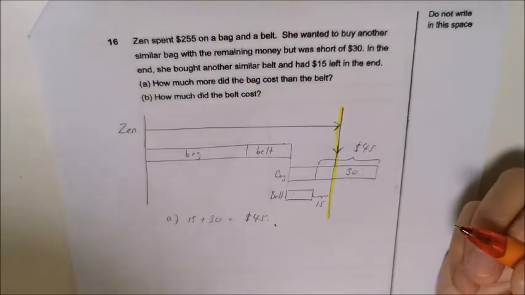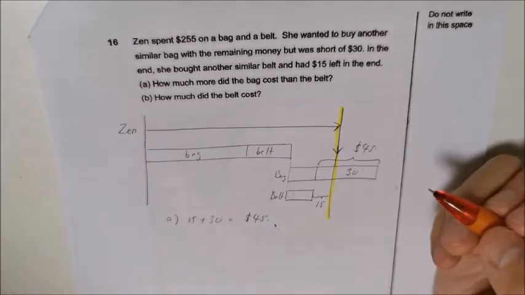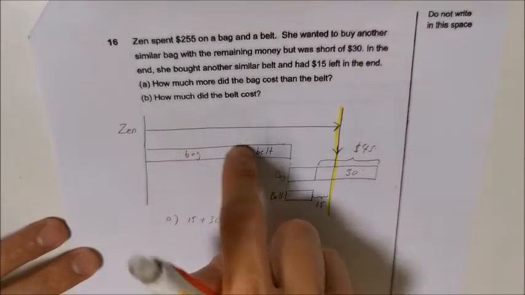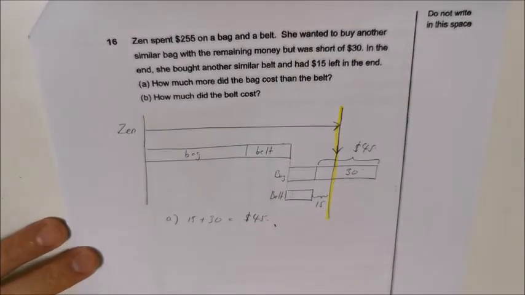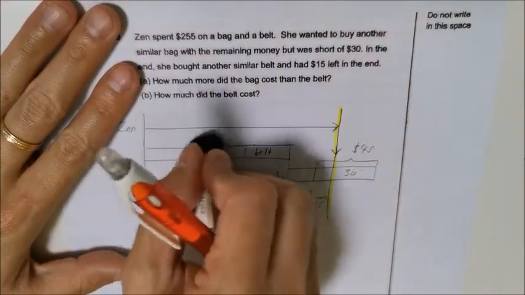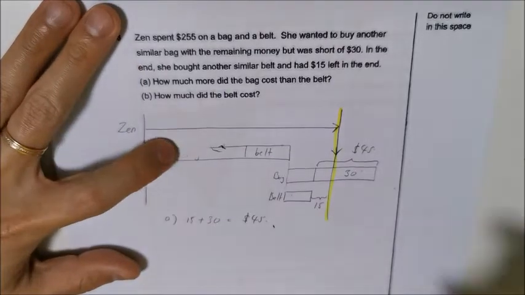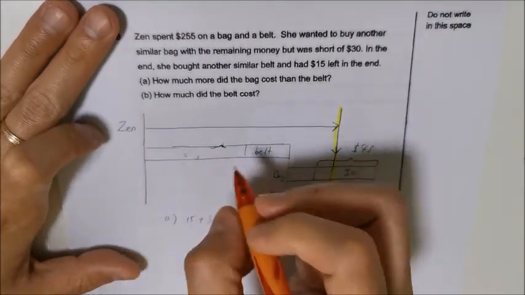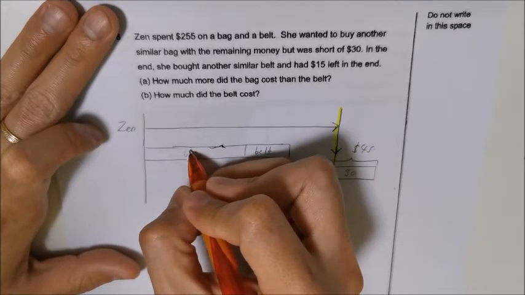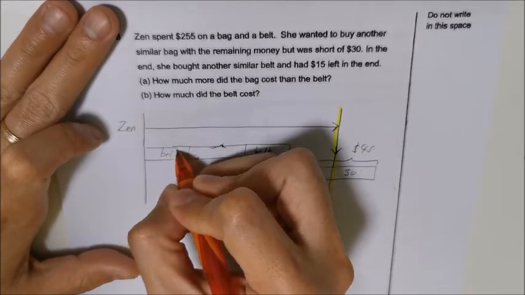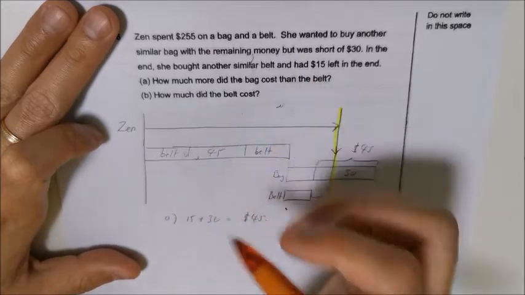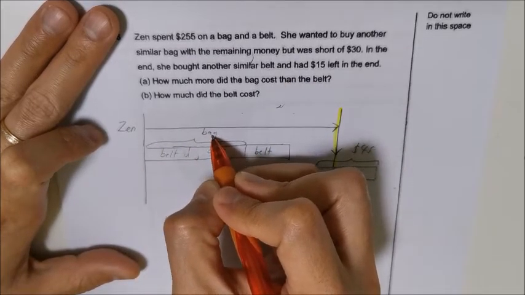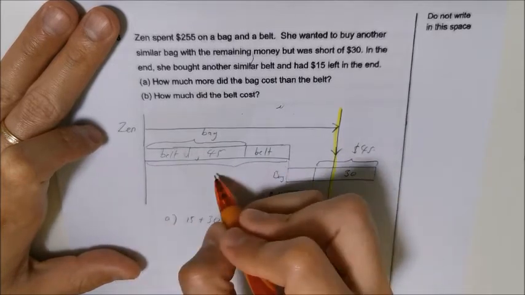Okay, so how much did the belt cost? What I can do here is change this bag, because the bag is actually belt plus 45. So I can change this bag to belt plus 45, correct? Now this whole thing is 255.